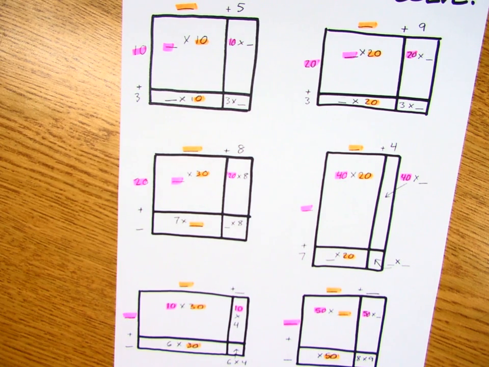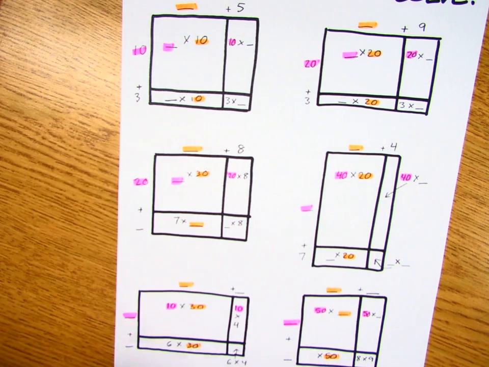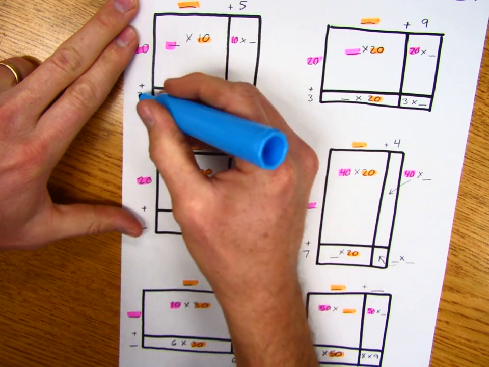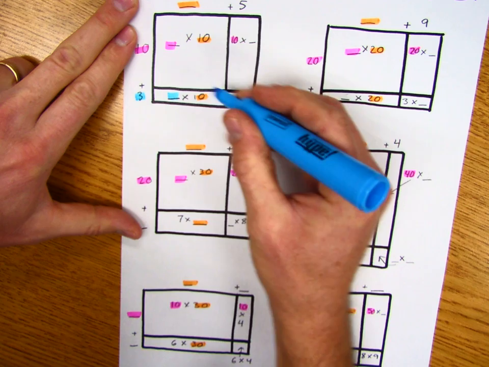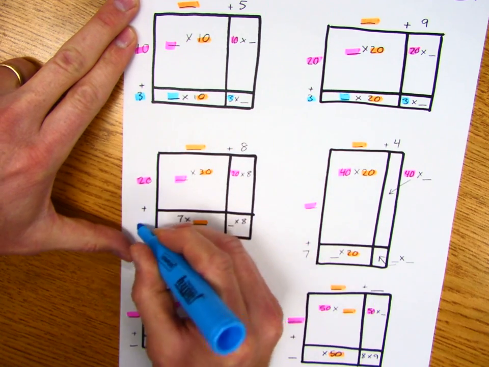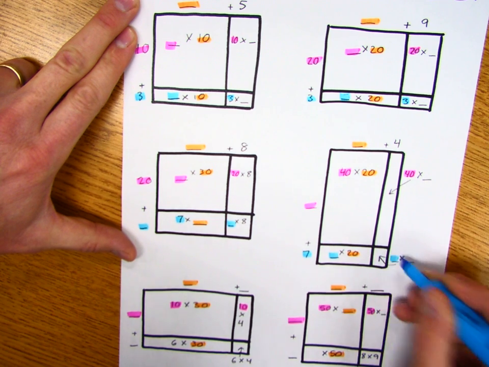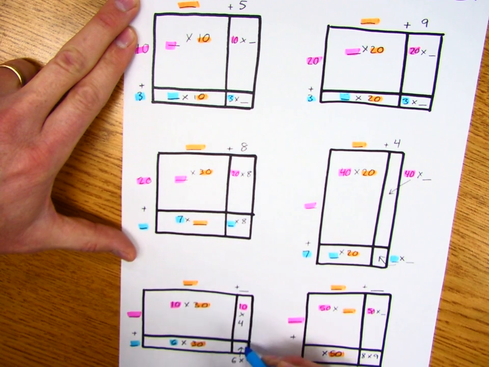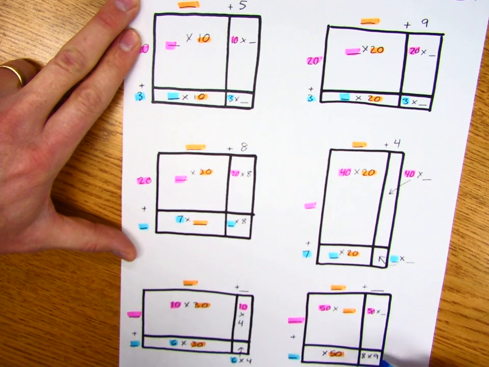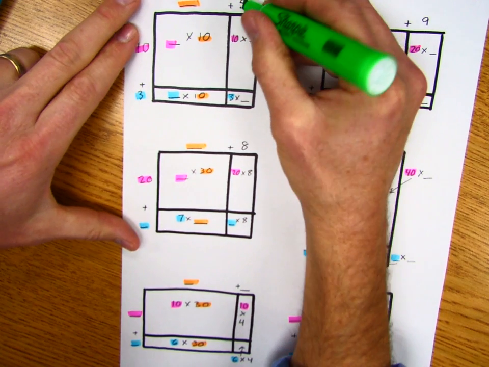Okay, and the audio is still on here. I'm just not talking because I want you to see the pattern that I'm looking for. And finally, this last one's position, the factor 5 up here.